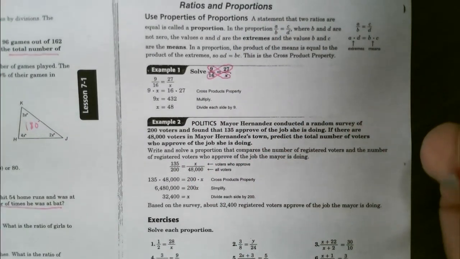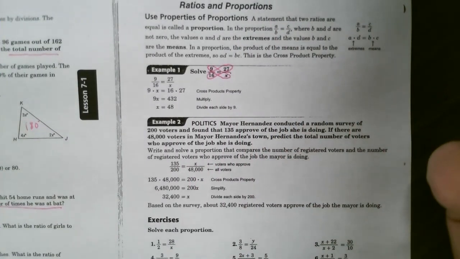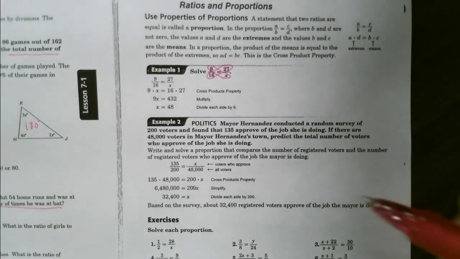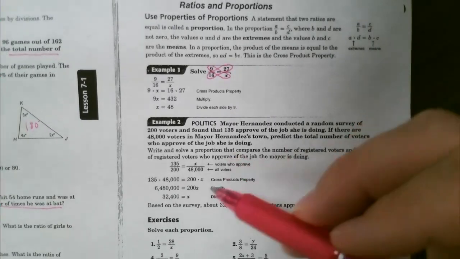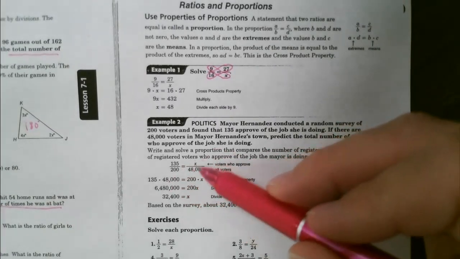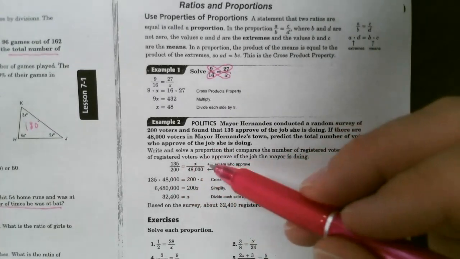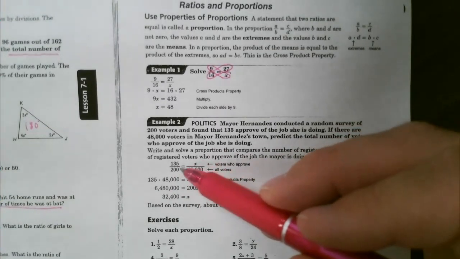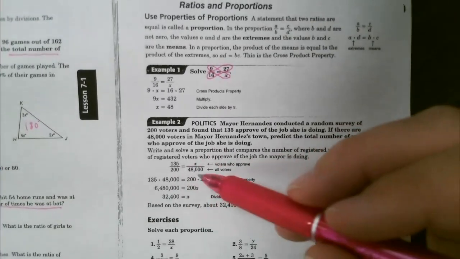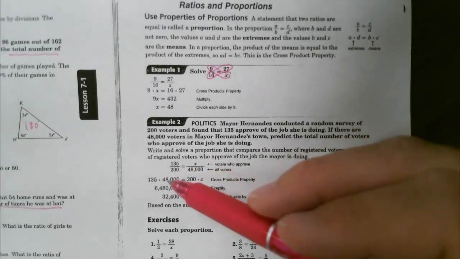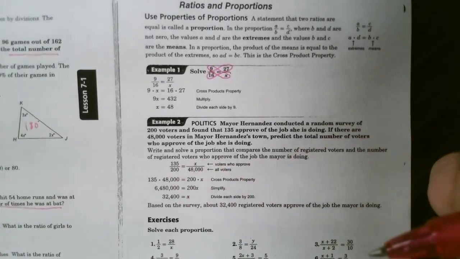Whenever we write a proportion with numbers that are similar, we want to make sure that we're following the same rules on both sides of that proportion for both ratios. So once we have the proportion set up, we can cross multiply and solve. We have x and the 200 multiplied together on one side, and the 135 and the 48,000 multiplied on the other side.